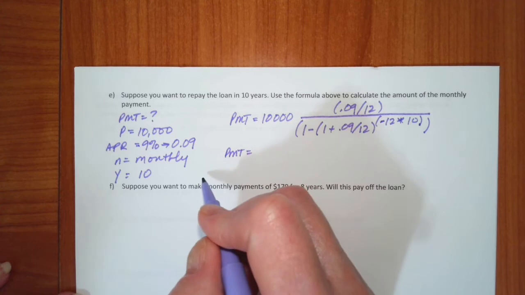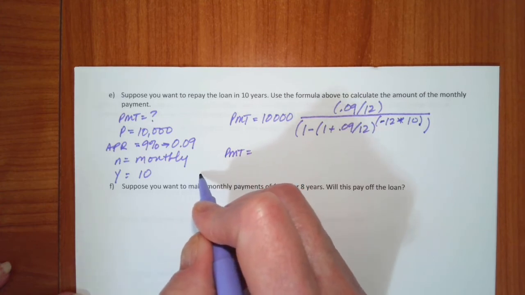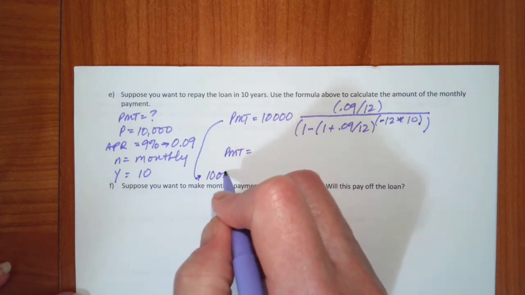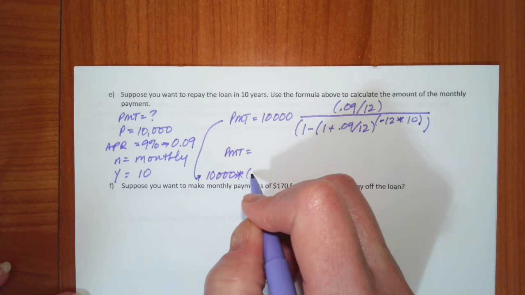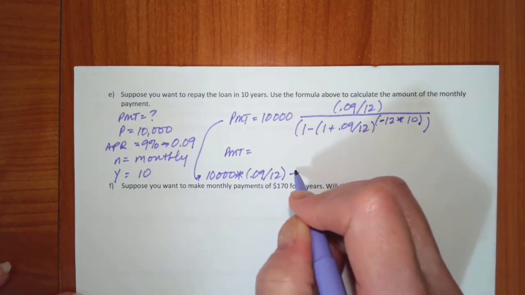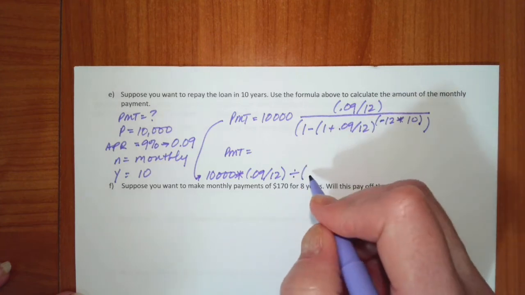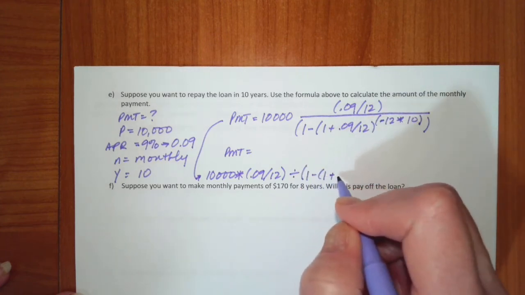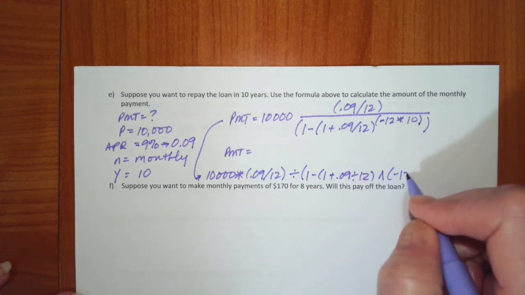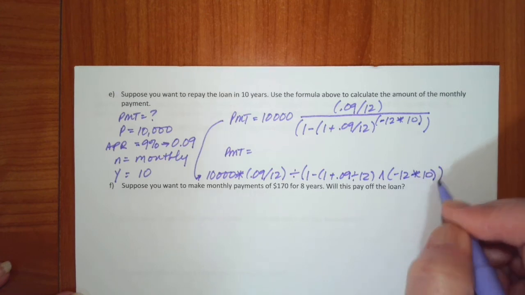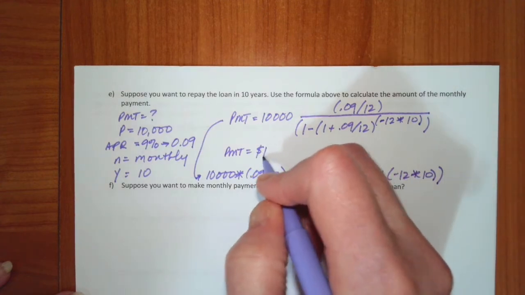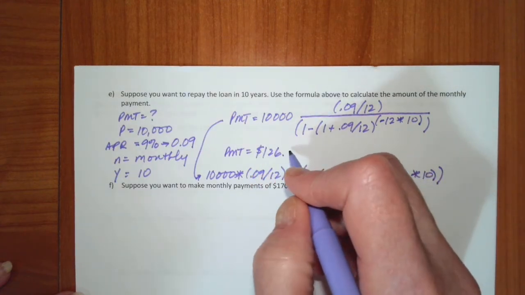But in our calculator, this is going to be 10,000 times 0.09 divided by 12, all divided by 1 minus 1 plus 0.09 divided by 12 to the negative 12 times 10, and then we have to close our parentheses. And when I do that, I get that the payment is $126.68.